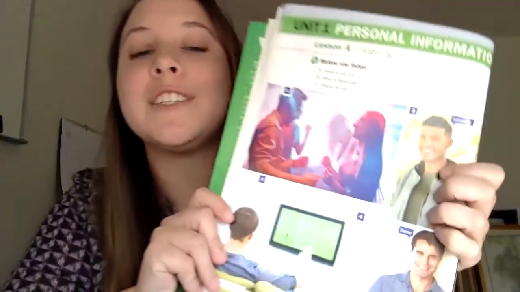Unit 1, personal information. Okay, so this first listening, you are just listening for who is talking and what are they talking about. Page 7, exercises 2A and 2B. So take a look at the pictures as you listen.